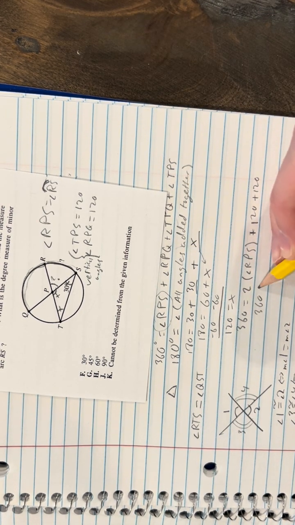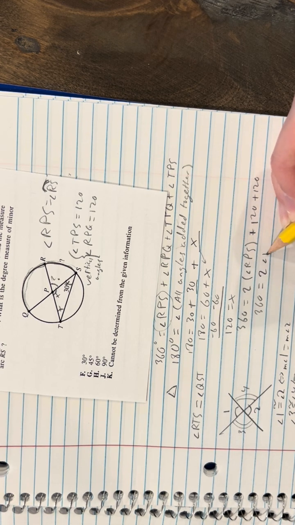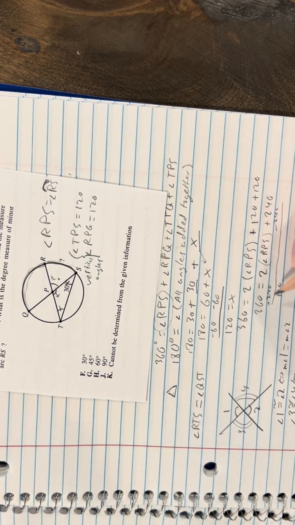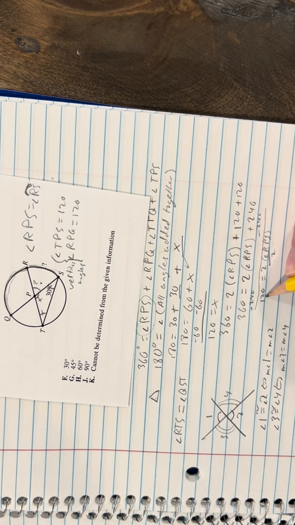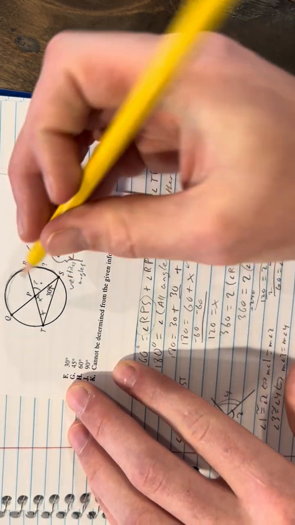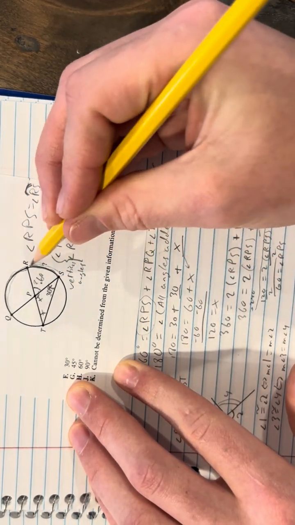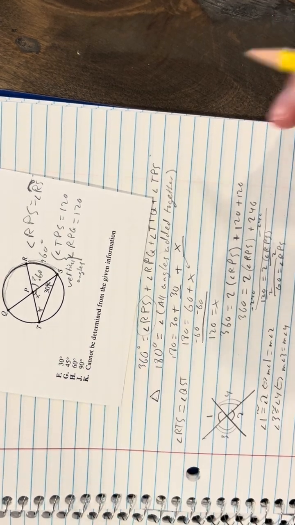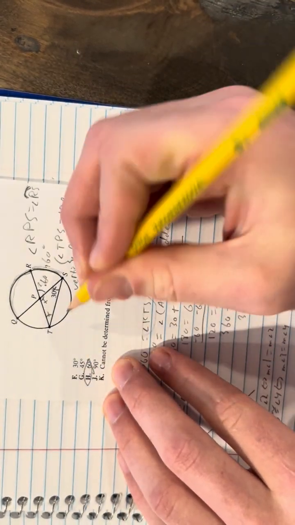So we can simplify and isolate our variable. 2 times angle RPS plus 120 plus 120, which is 240. Remember, you can use your calculators. Subtracting that from the other side, we have 120 left over, equals 2 times angle RPS. Then we can divide by 2 to get RPS alone. So 60 equals angle RPS. And because RPS is 60, the arc here is also going to equal 60 degrees because they're equal. That's what we said at the beginning. So our answer is H, 60 degrees.